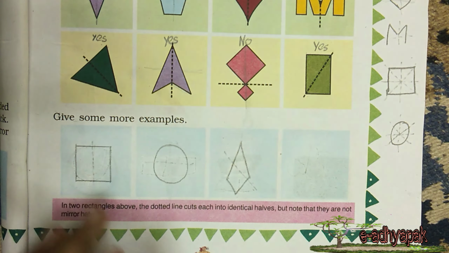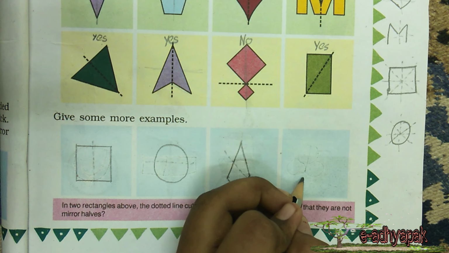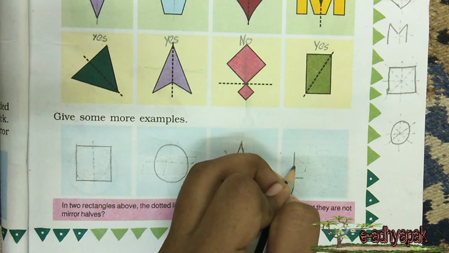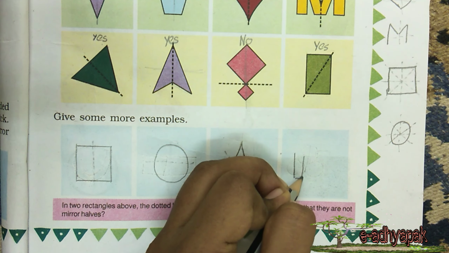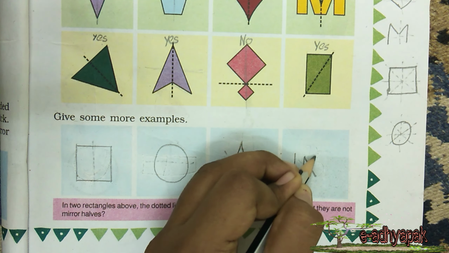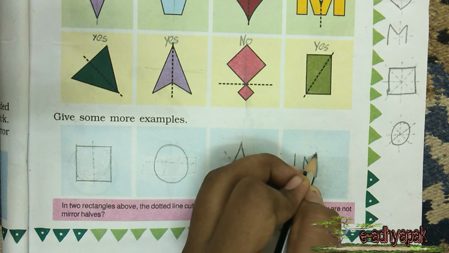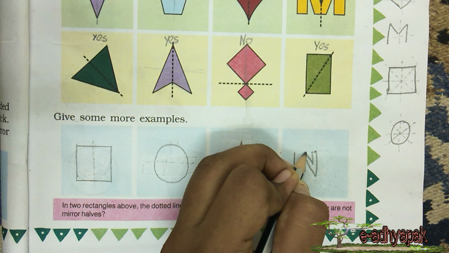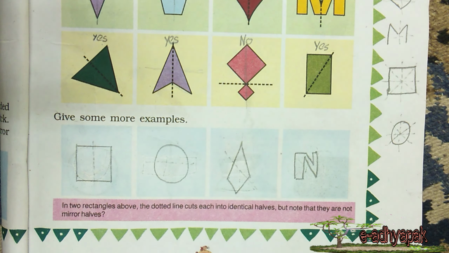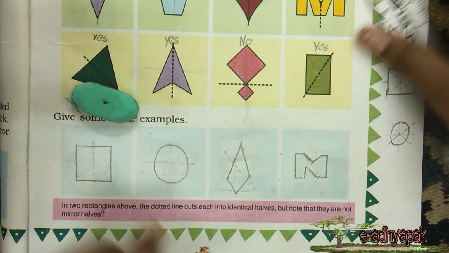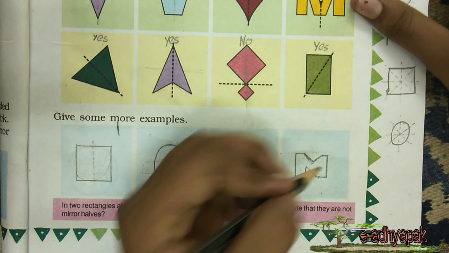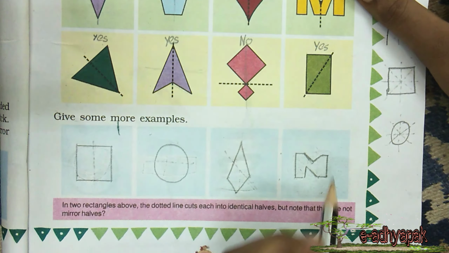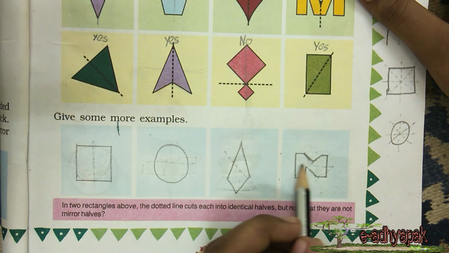And then let's take an N. You can take a scale if you want for this one. So I've tried to make an N, and if we try to divide it like this, it will be unequal.